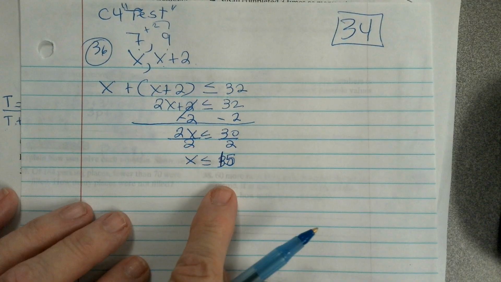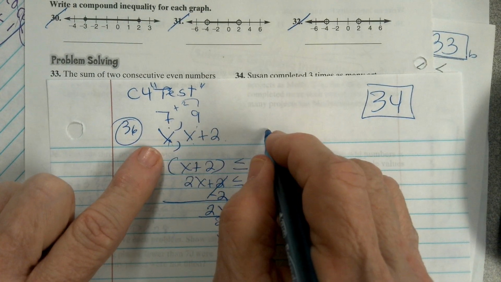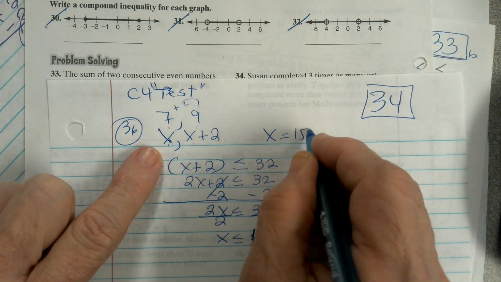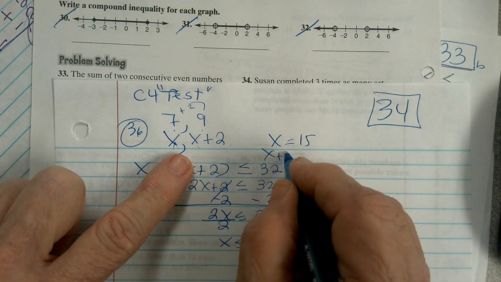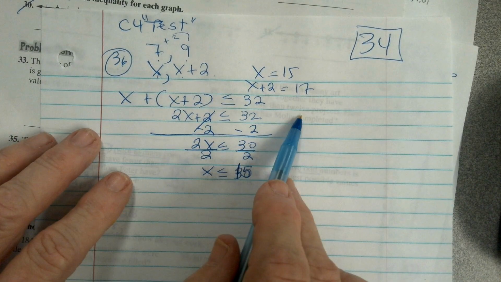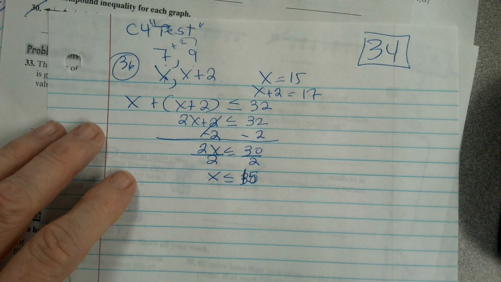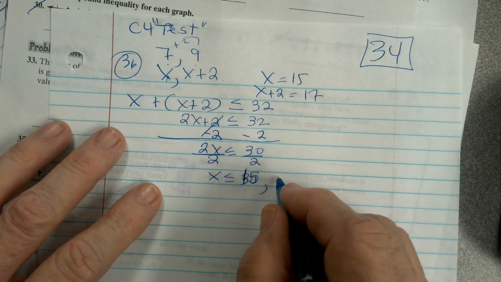So if x is 15, who knows what my second number would be? It would be 17. So my numbers have to be less than that. They could be other combinations like 13 and 15, whatever. So it's going to be this at 17.